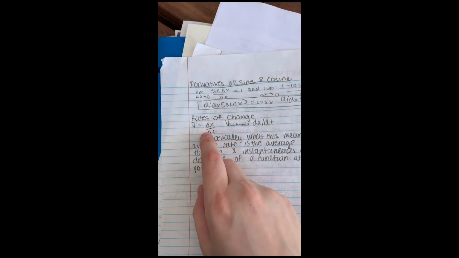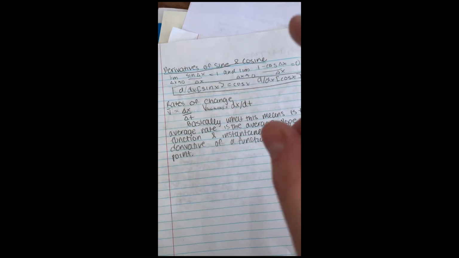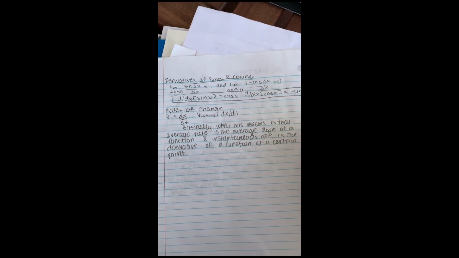Last and final is the rates of change. So v bar equals delta x over delta t. The instantaneous v is dx over dt. So basically what this means is the average rate is the average slope of a function, and the instantaneous rate is the derivative of a function at a certain point.